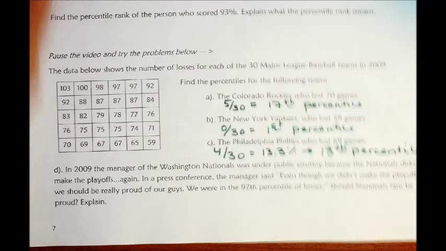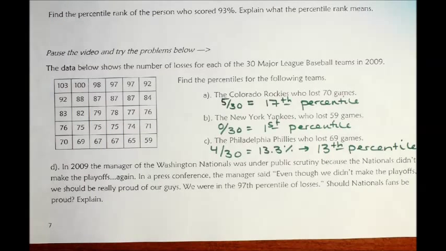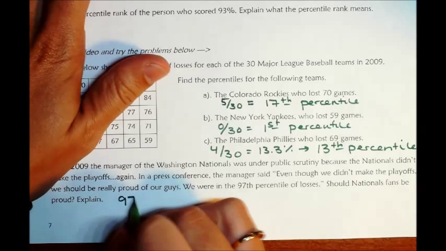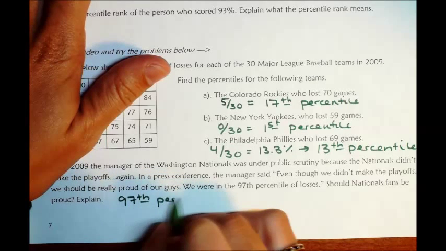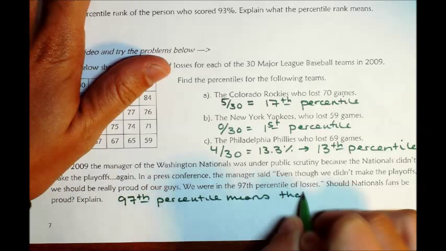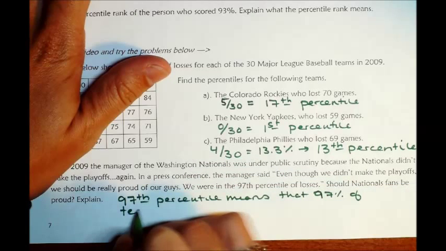In 2009, the manager of the Washington Nationals was under public scrutiny because the Nationals didn't make the playoffs again. In a press conference, the manager said, "Even though we didn't make the playoffs, we should be really proud of our guys. We were in the 97th percentile of losses." Should Nationals fans be proud? Explain. 97th percentile means that 97% of teams had less losses.